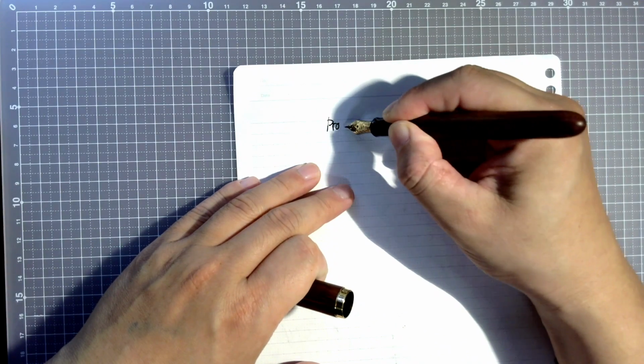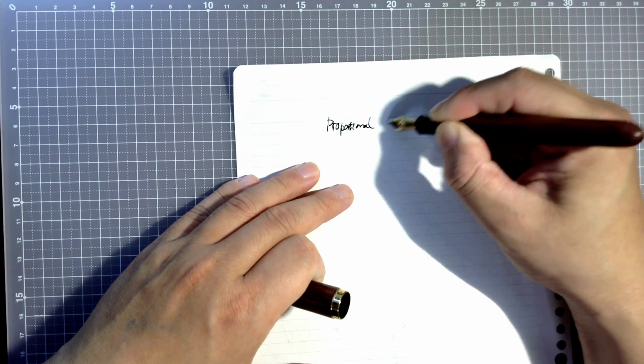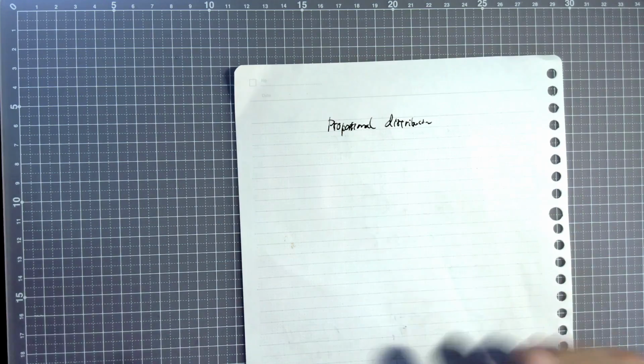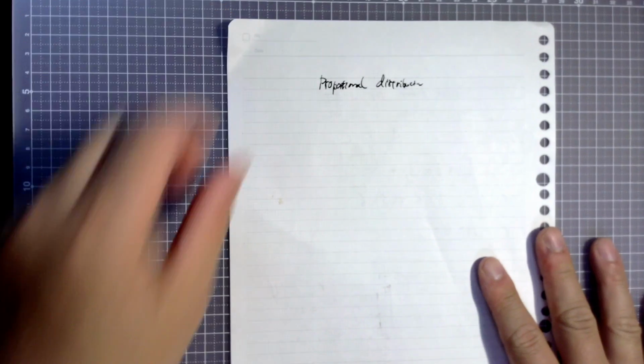This is about proportional distribution. To explain what it is, let me give you a problem.